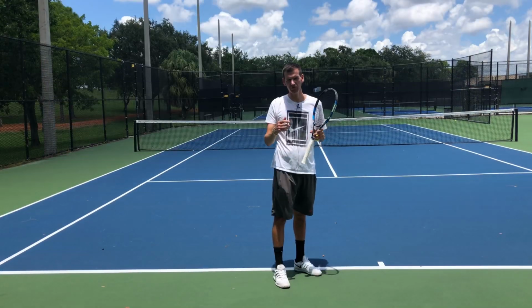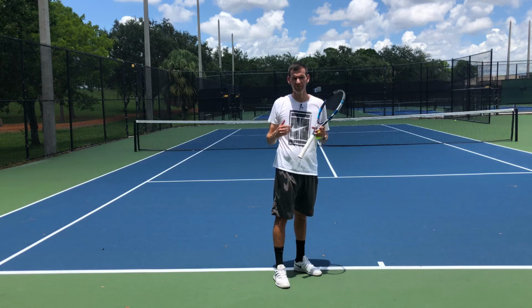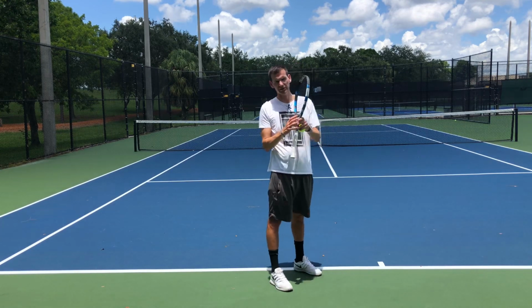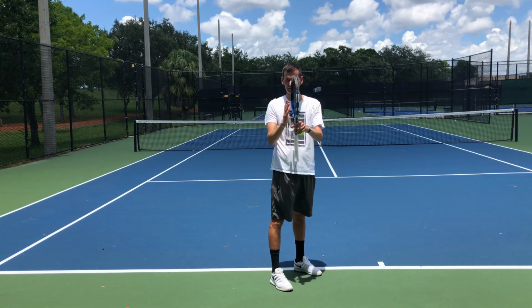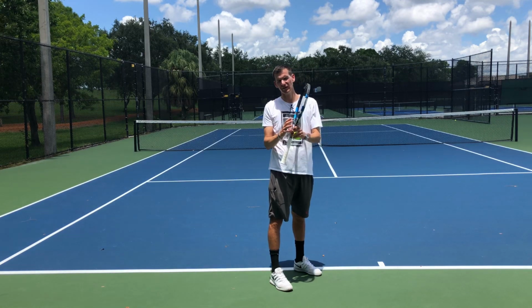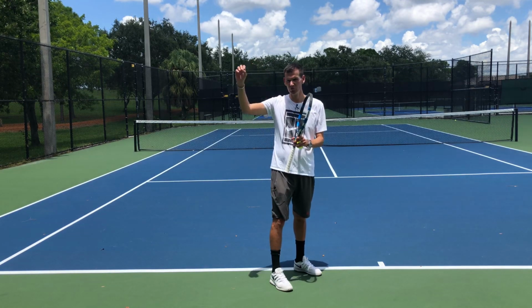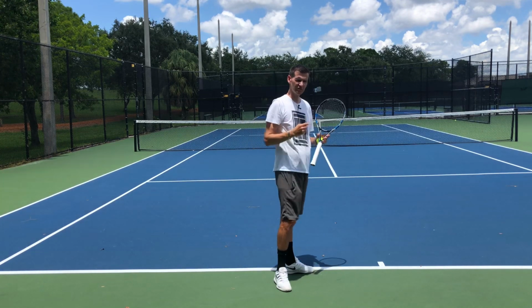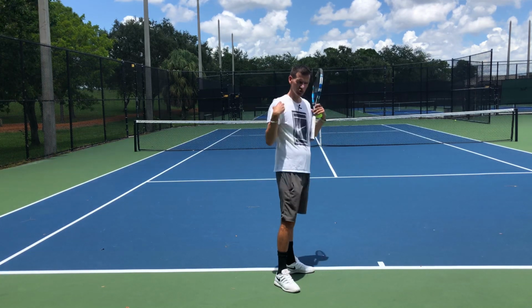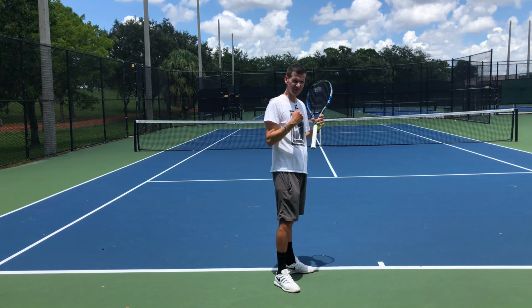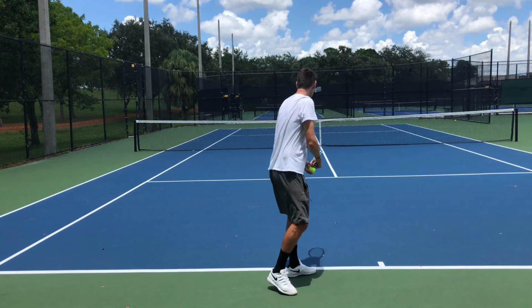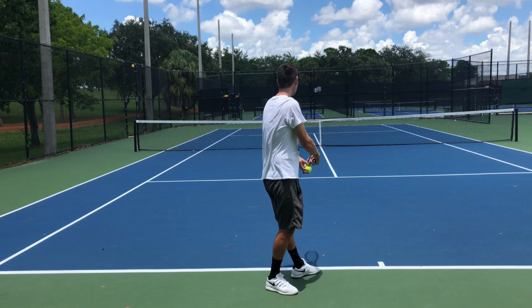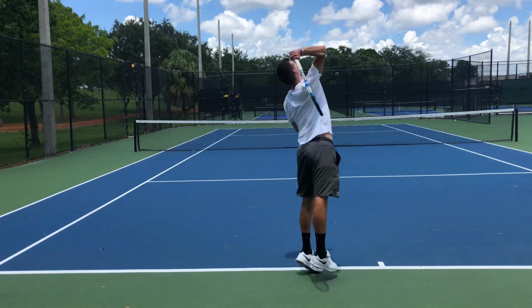On your flat serve, you must allow your torso to rotate freely. So the toss can be actually in the same position as your kick serve. You can leave it at 12 o'clock, or if that feels uncomfortable, you can even leave it a little bit more towards your right. If you're right-handed, maybe at 1 o'clock. And now, as you accelerate the serve, you simply have to allow your shoulders to rotate and not hold that sideways position. So basically, you toss the ball, and then you're going to accelerate and rotate into the ball.